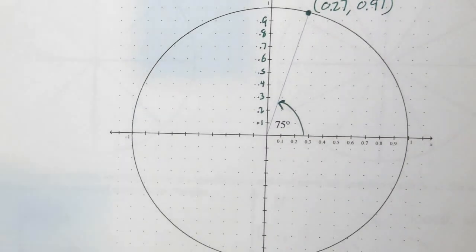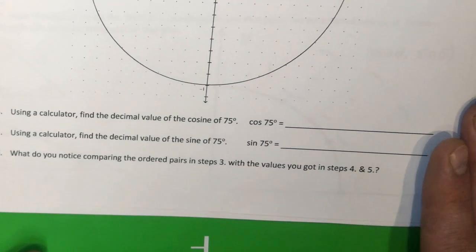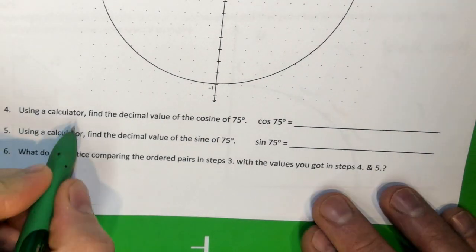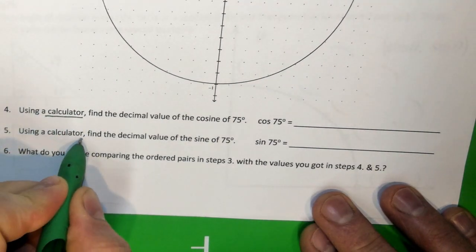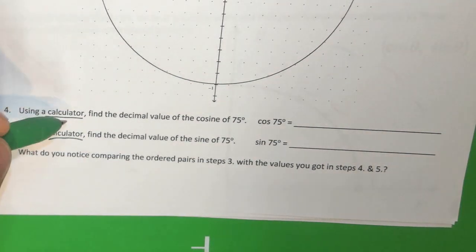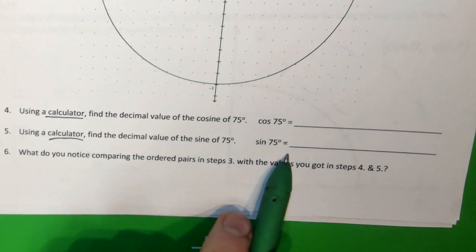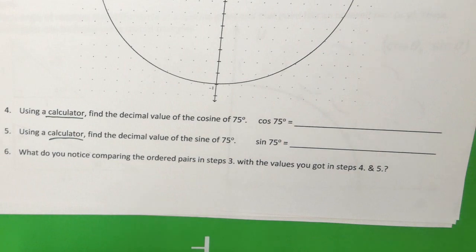Okay, so next, here's the next thing that I'd like you to do. I'd like you to take a look right down here. What I have for you is a couple of pieces of information that I want from your calculator. So we are kind of abandoning the idea of an exact value right now because I'm trying to focus on some of the other pieces of the tool I want to build. And so what I'm going to ask you to do now is find the cosine of 75 degrees and the sine of 75 degrees. So let's see if we can do that.